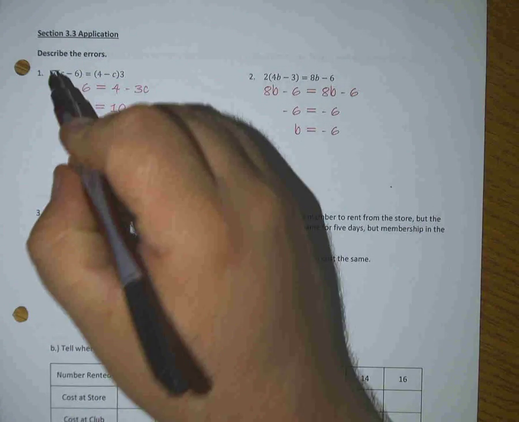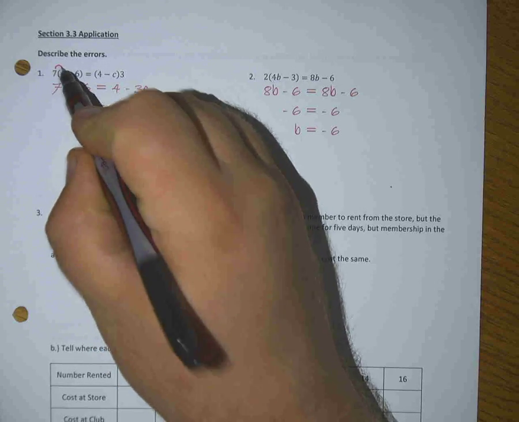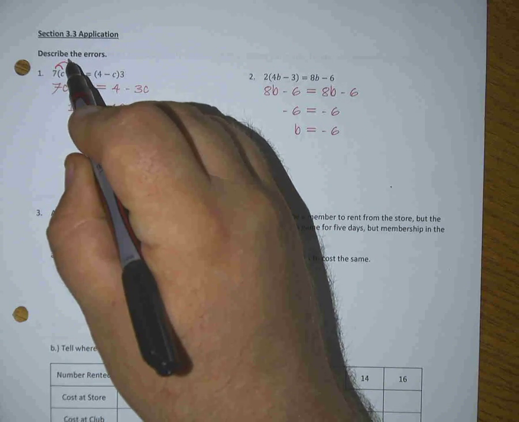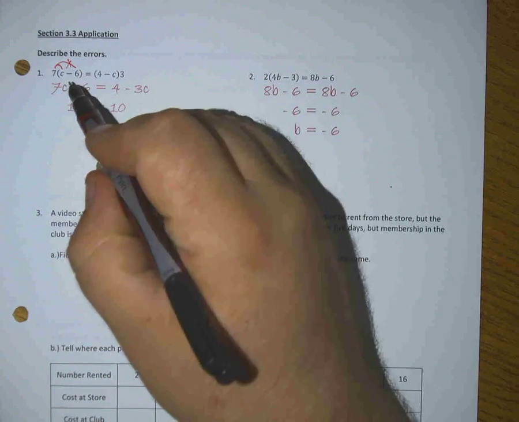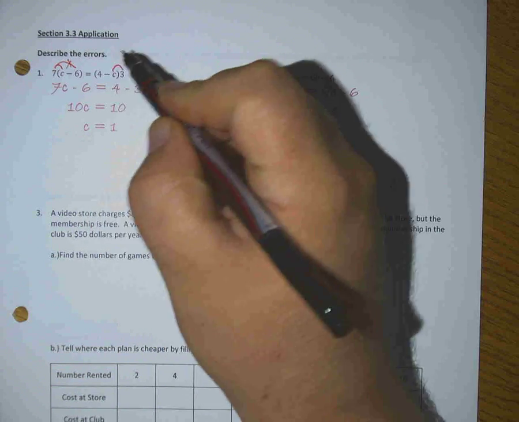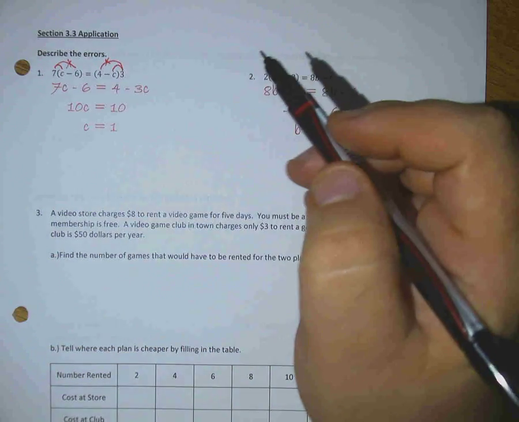On the first one, it looks like they multiplied the 7 to the c, but they didn't multiply the 7 to the 6, or to the negative 6. And it looks like they multiplied the 3 to the negative c, and also they didn't do the 3 to the 4.